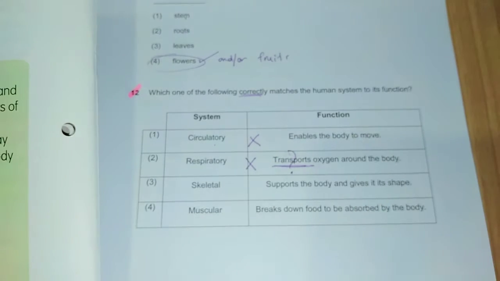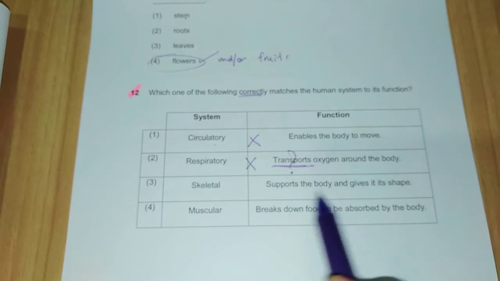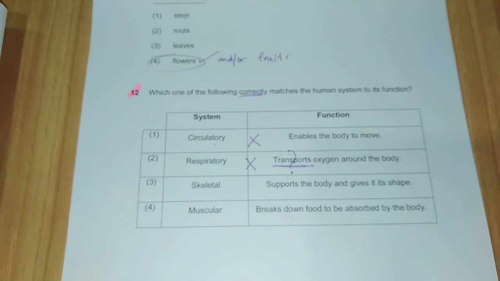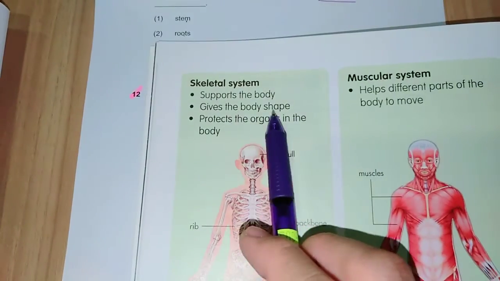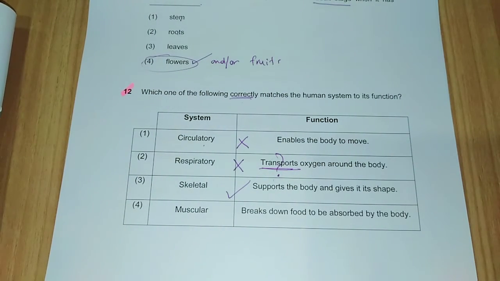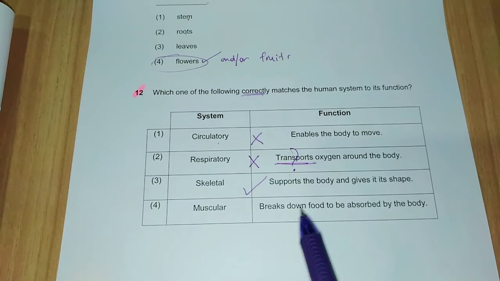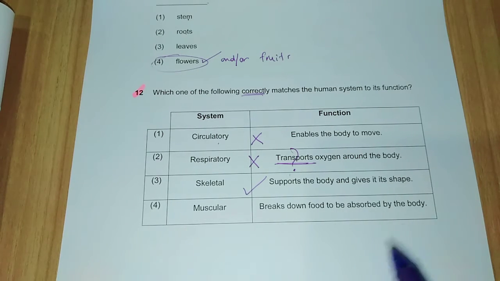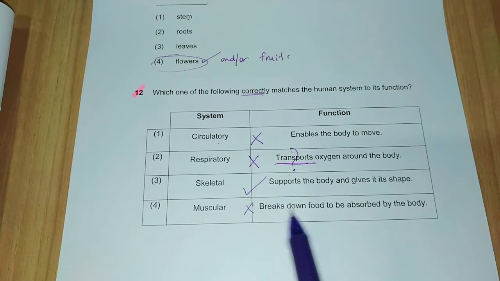This is also wrong. Skeletal system supports the body and gives it its shape. Let's take a look. Supports the body, gives it the shape. Jackpot, this is the answer. But just to be very, very clear, muscular system breaks down food to be absorbed by the body. That is wrong. But do you know what system this is?